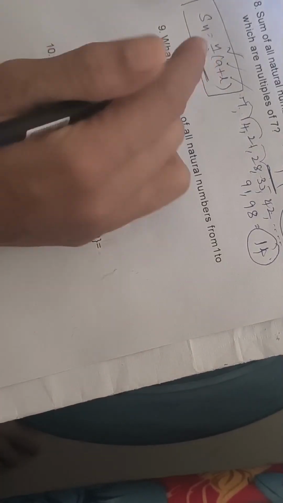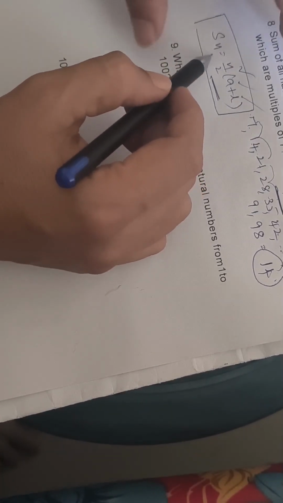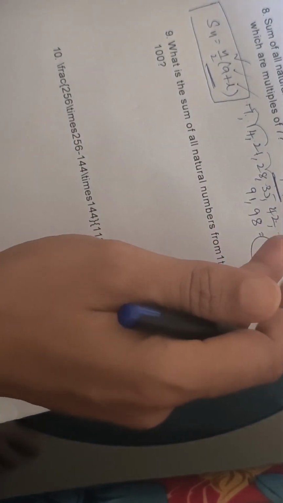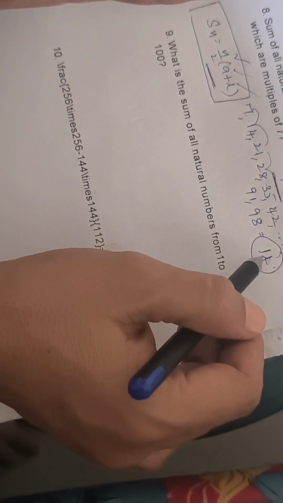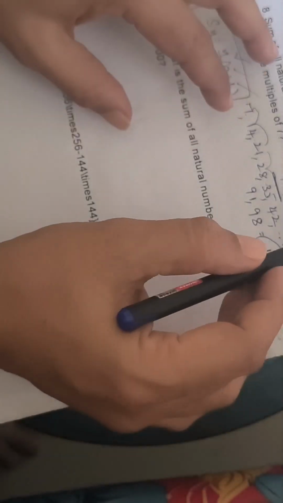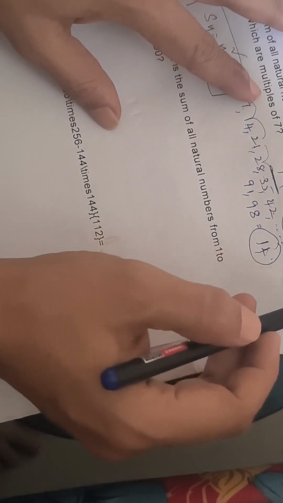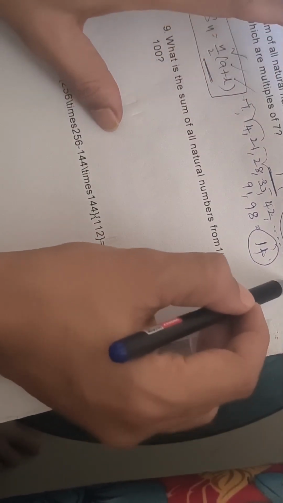Okay. So in the traditional method, we can make the formula Sn = n/2 (a + l). Simply we will take the natural numbers between 1 and 100. Total 14 digits will be there. Out of these 14 digits, we will take the average in between. 49 and 56, the average is 52.5. 52.5 into 14 is equal to 735.